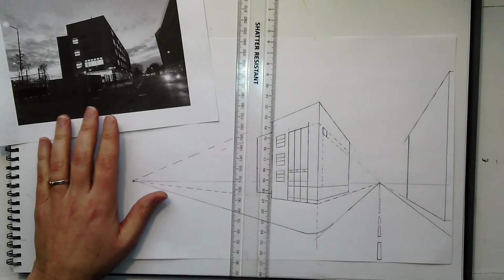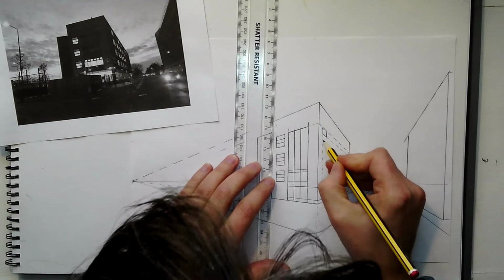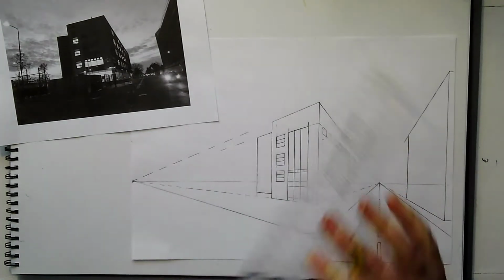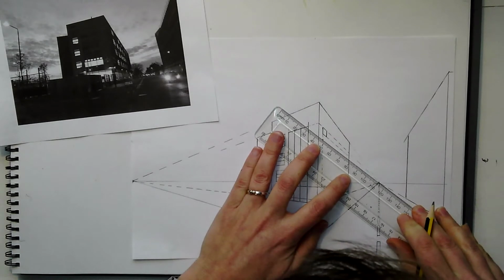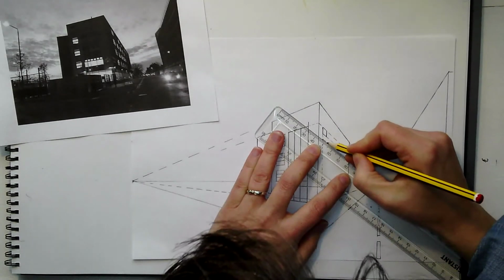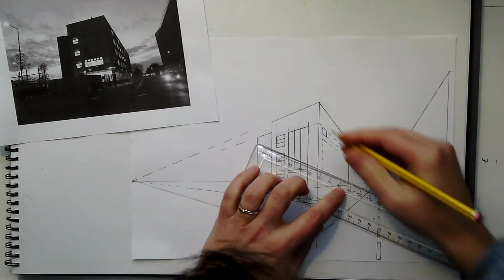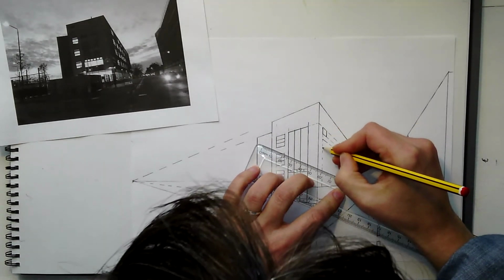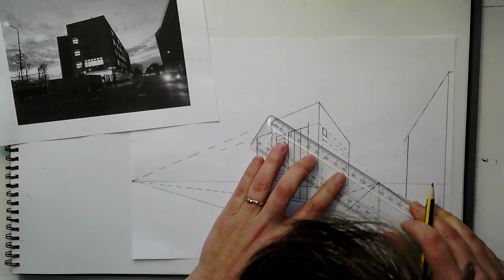Okay, and the windows have lots of panes in them, lots more detail, but we don't need to go into quite so much detail as that. I'm going to do my next window down, so I'm going to start that around there. And draw my construction line like so, and have the bottom point around there.